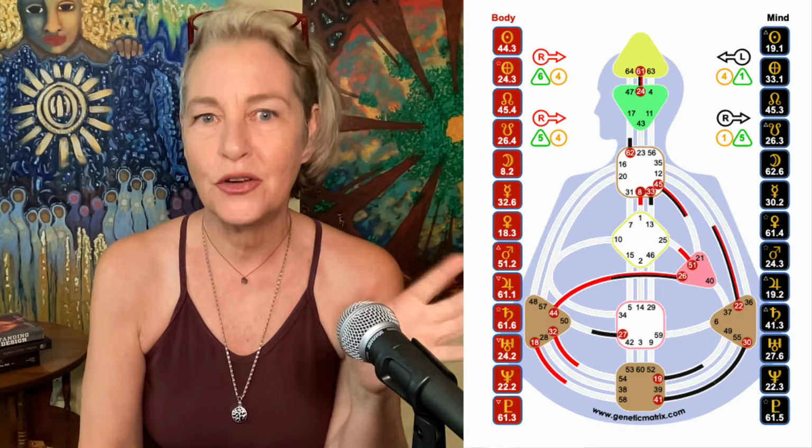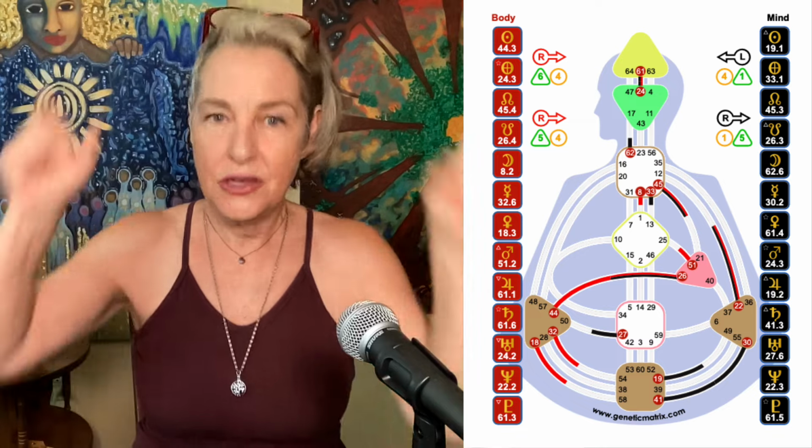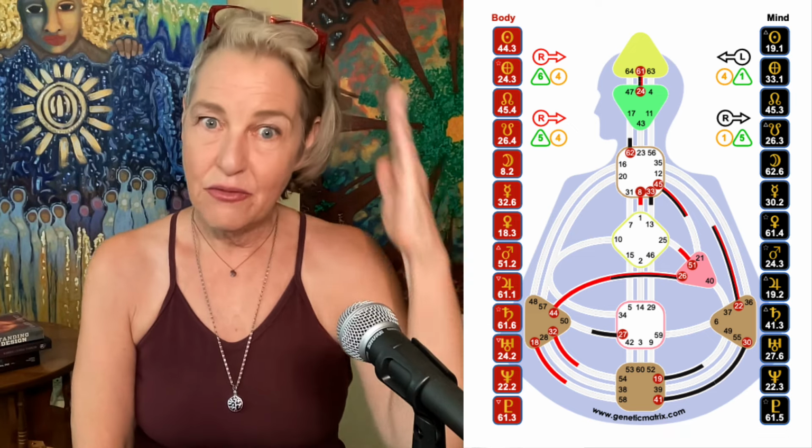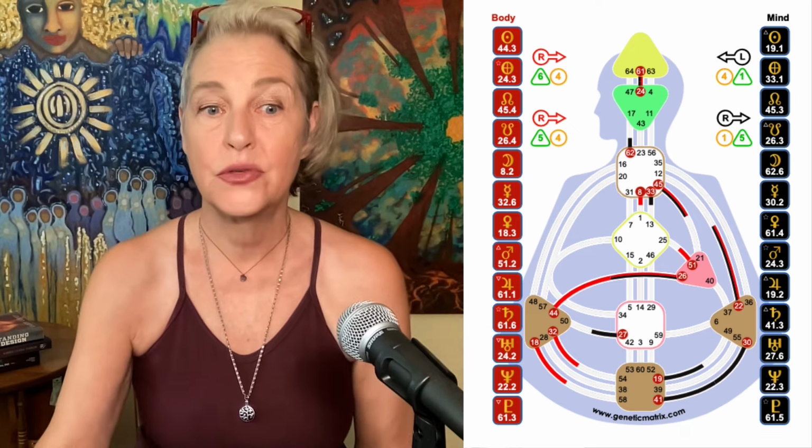But then this image that we have is much more what you're likely to see: the two columns of numbers on either side. The ones on the right are black. The ones on the body on the left are red. The ones that are black are where all the planets were when you were born, and then red is 88 days prior. So that's how we create the human design system.